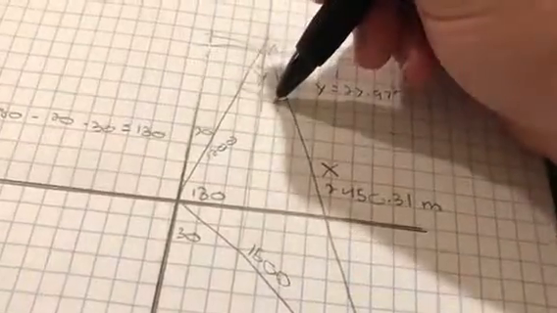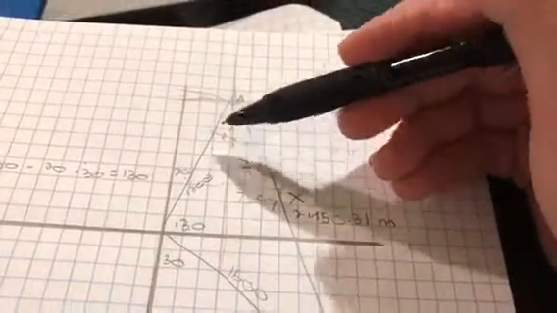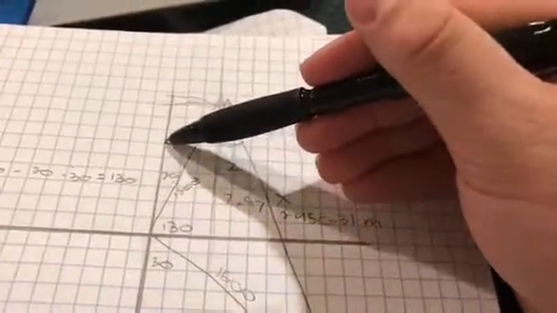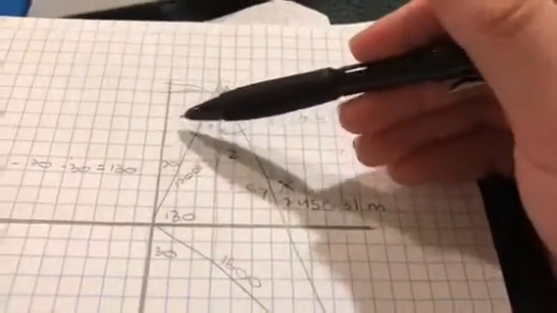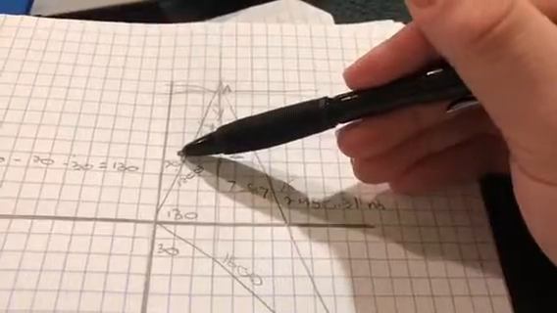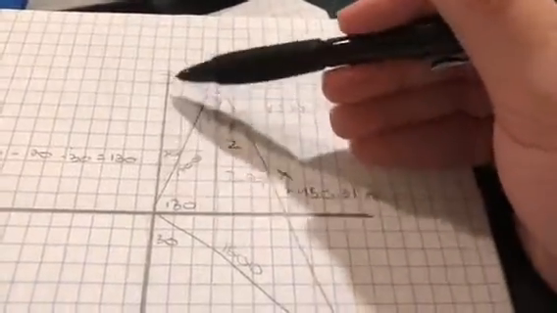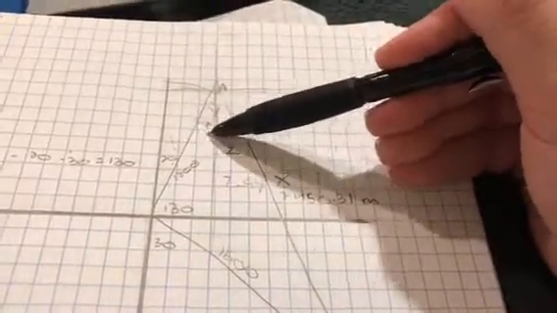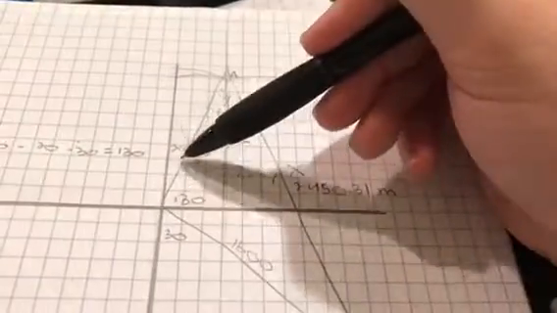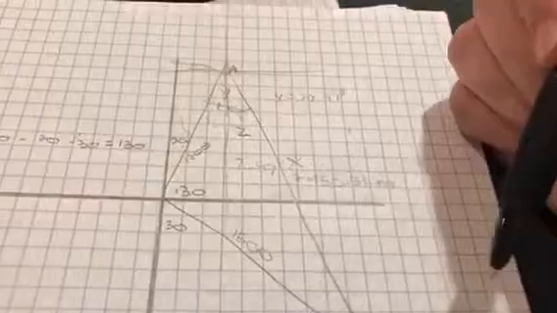Now we have to find this little angle here, and we can call this Z. To find angle Z, it's quite simple. You know that this line and this line are parallel. So this angle and this angle are going to be congruent because of alternate interior angles. So this angle is 20 degrees, which makes this angle also 20 degrees.